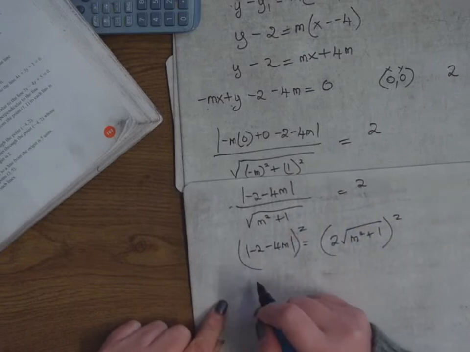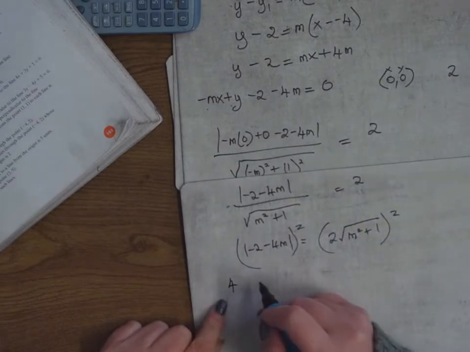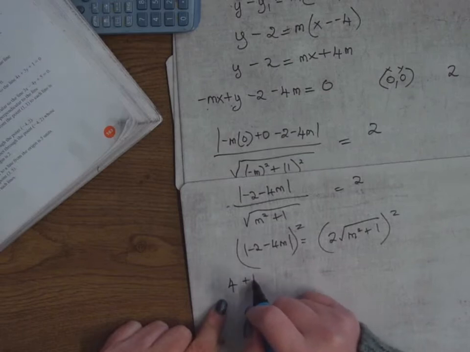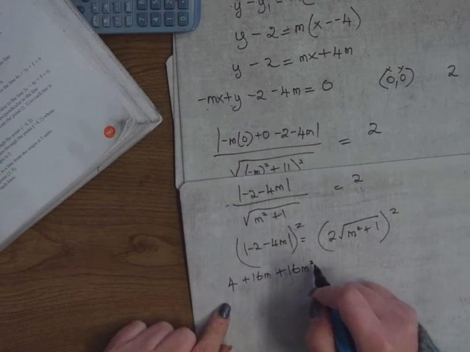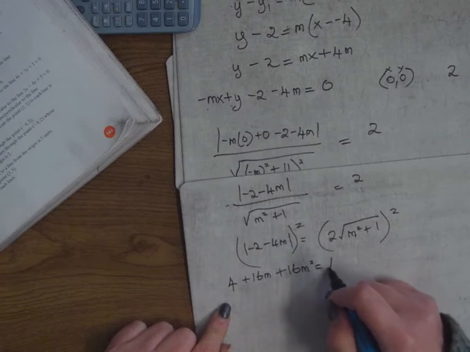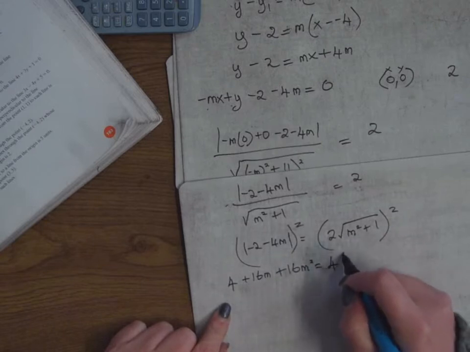Okay, squaring here: square the first, 4; twice the first by the second is 16m, 2 4s are 8 by 2 is 16. Square the last is plus 16m squared. Over here, square the 2, you get 4. Square the square root of m squared plus 1, you just get m squared plus 1.